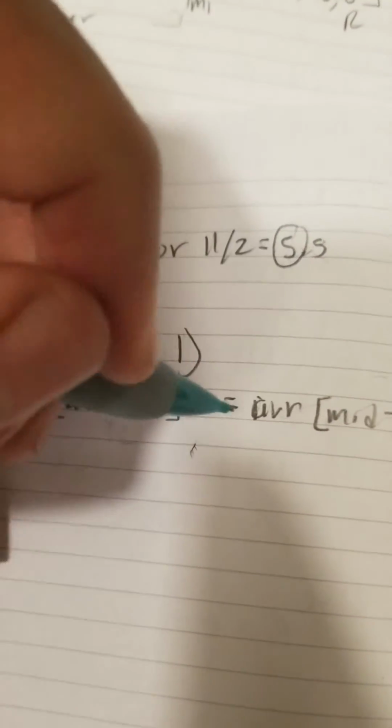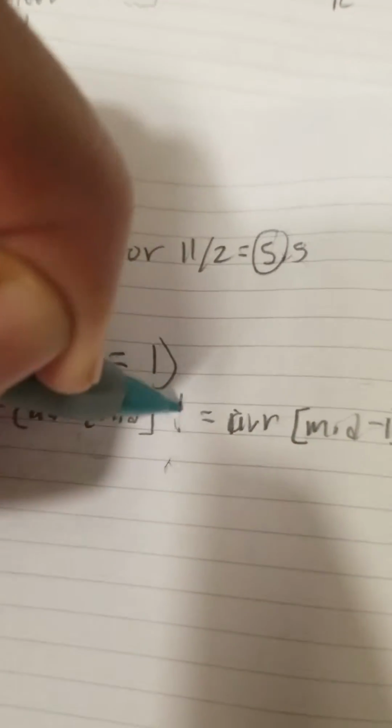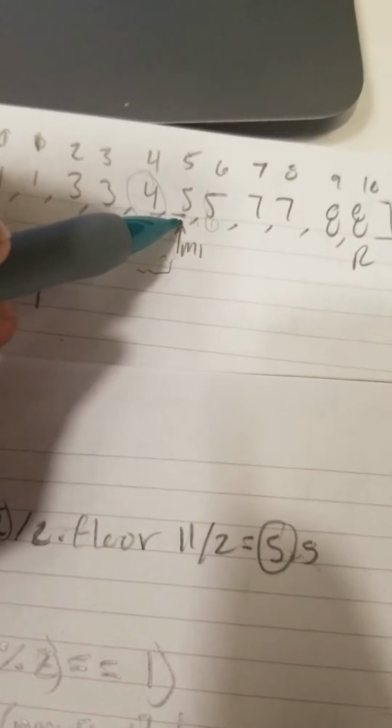To rephrase this, if the element at the middle is not equal to the array at the middle minus 1, which essentially is this equal to this, and no it's not, what we need to do is update the right pointer and set it equal to mid minus 1.